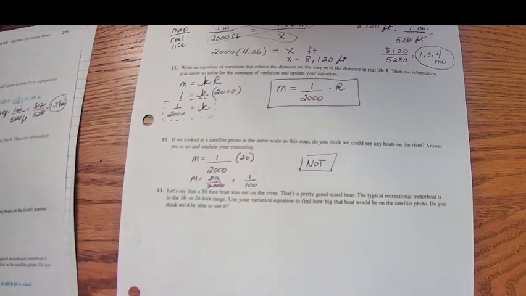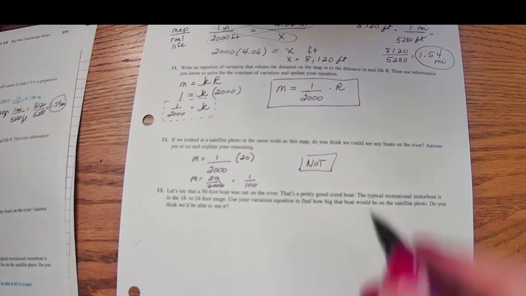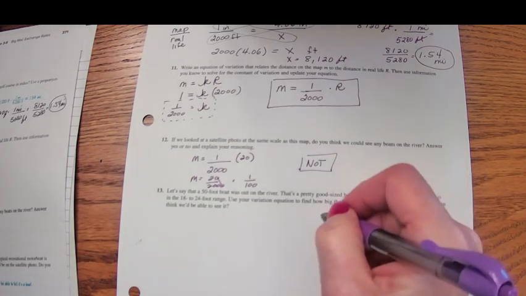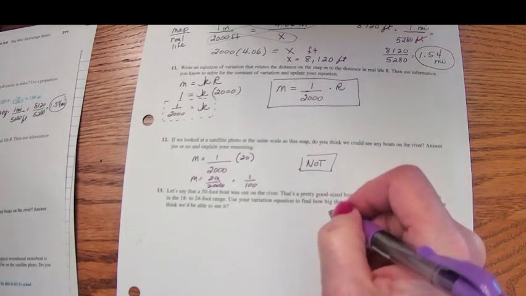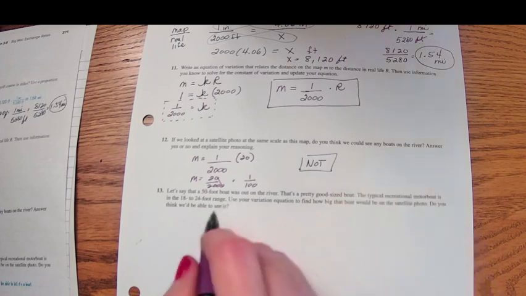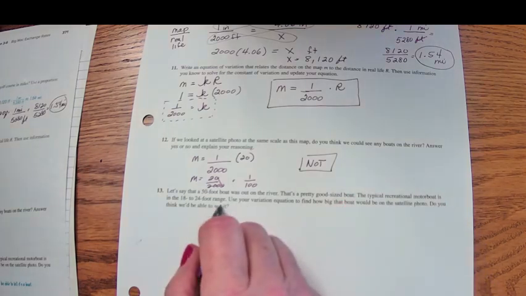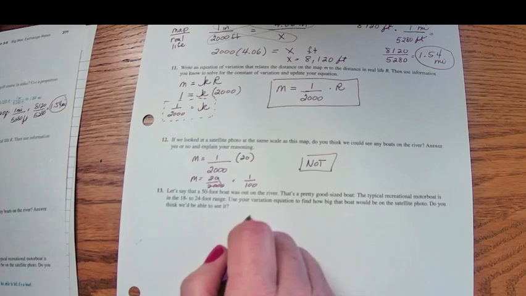So let's say a 50-foot boat was out on the river. The typical recreational motorboat is from 18 to 24 feet range. So use our variation to find out how big that boat would be in the satellite.